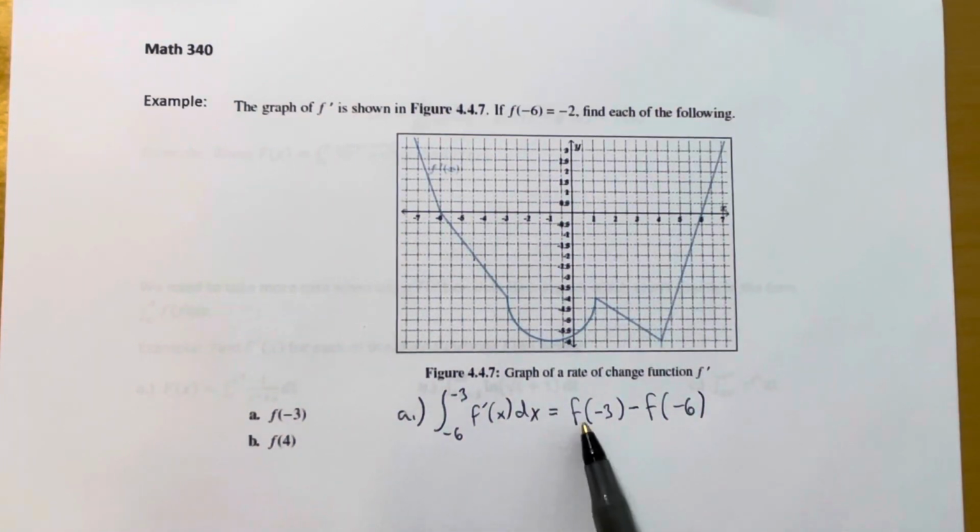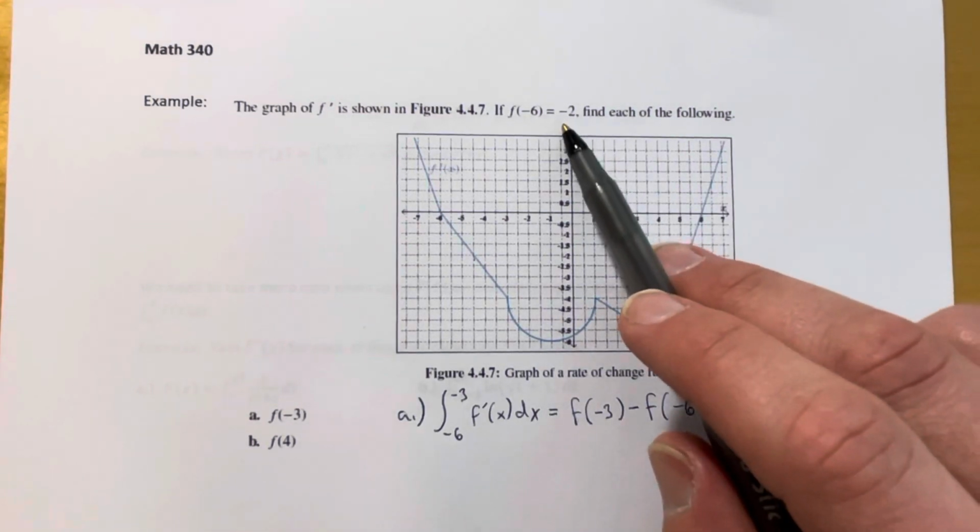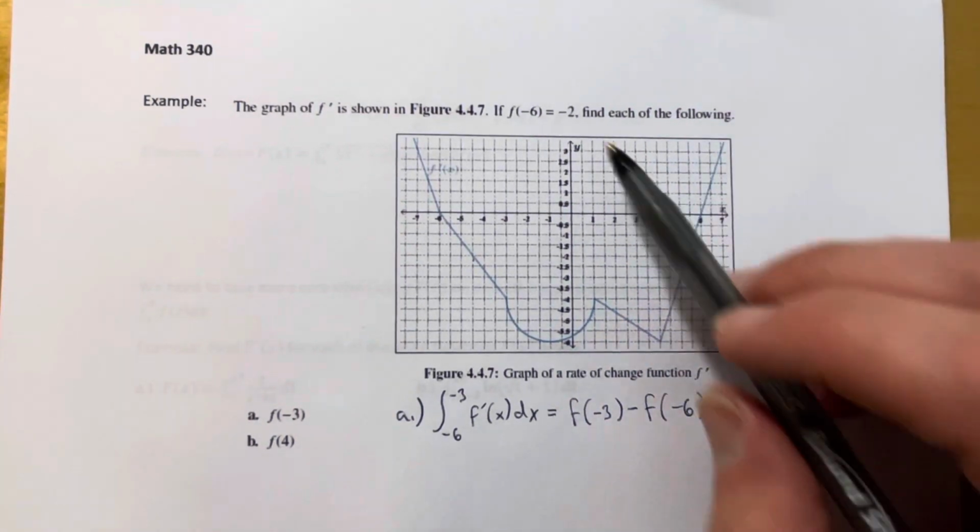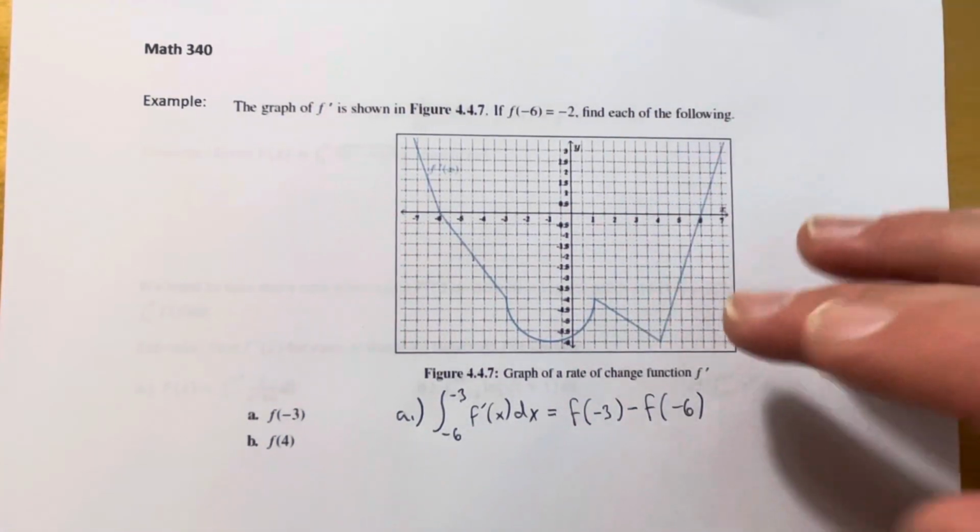Remember, that's the relationship. This f is an antiderivative of f prime. So this is from the fundamental theorem of calculus, and one of these two values we already know. F of -6 is equal to -2 according to the problem.